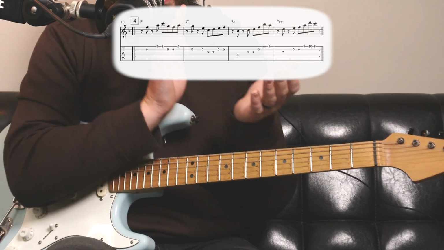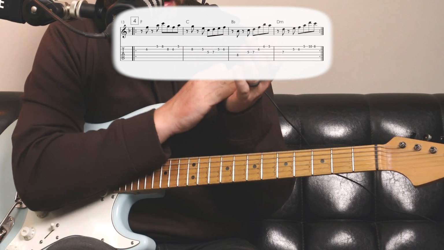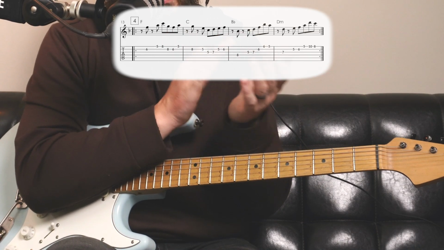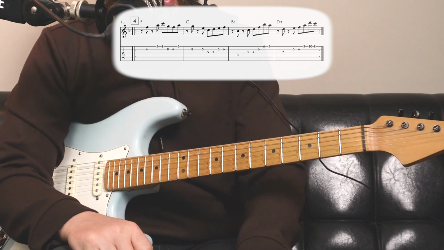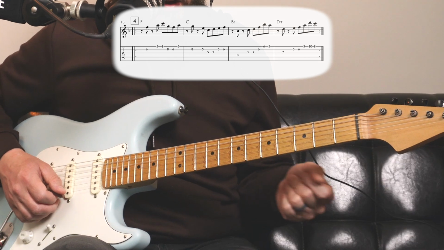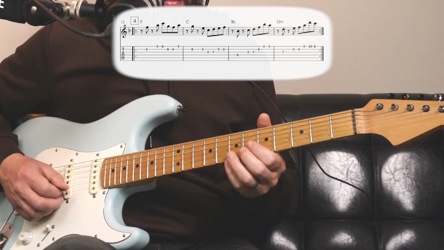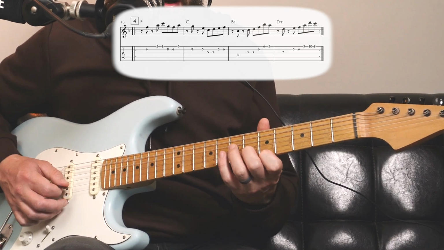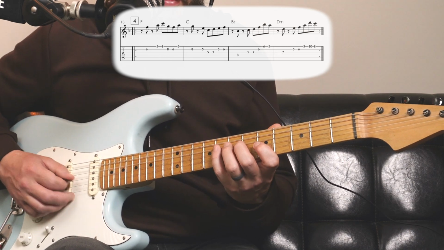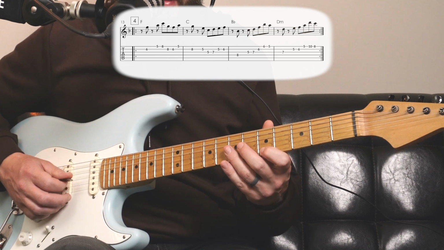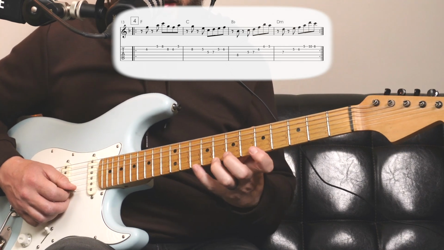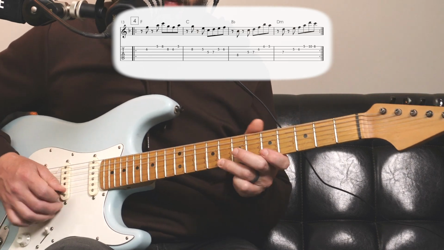So the rhythm is 1 and 2 and 3 and 4 and 1 and 2 and 3 and 4 and 1 and 2 and 3 and 4 and so on. Same in all 4 measures. But so we have, I'll play it slow, 3 and 4 and 1 and 2 and 3 and 4 and 1 and 2 and 3 and 4 and 2 and 3 and 4 and 1 and 2 and 3 and 4 and 1. So at the end I'm reaching all the way up to the 10th fret again.